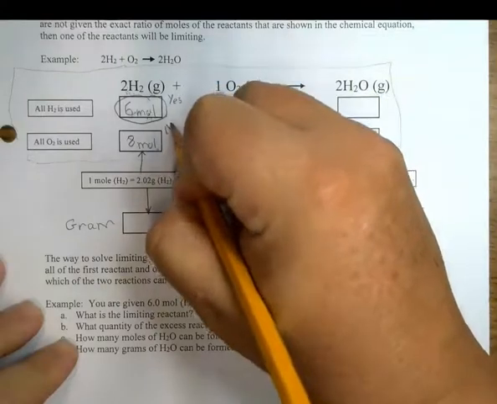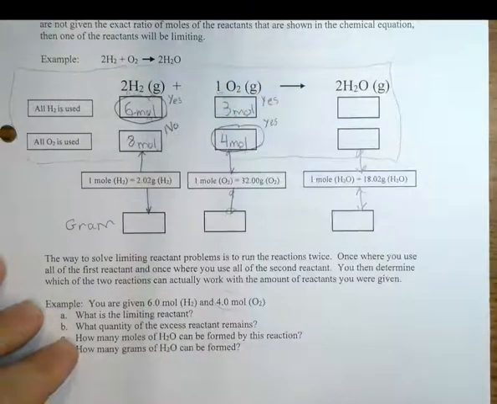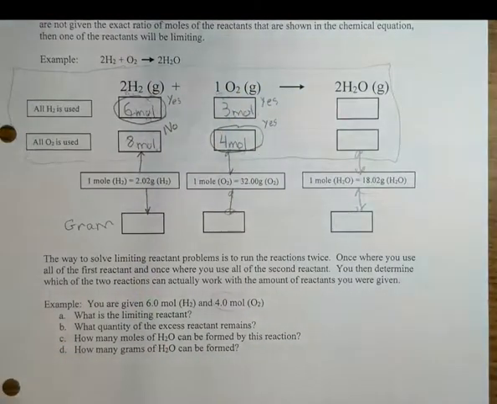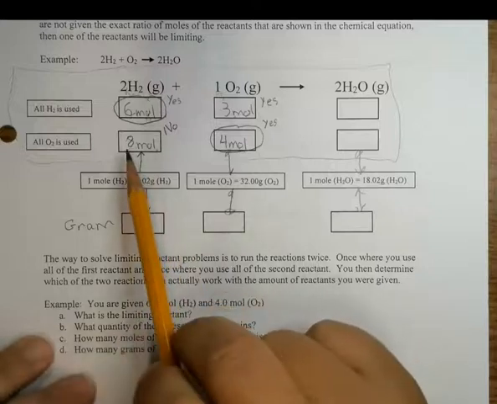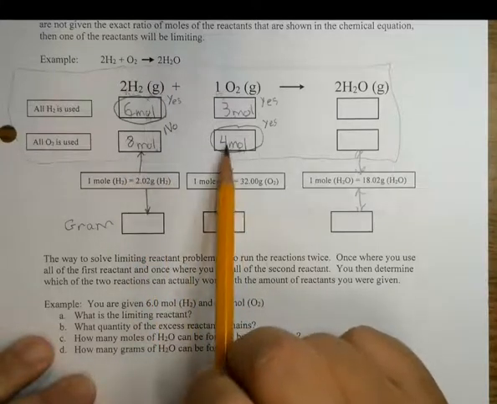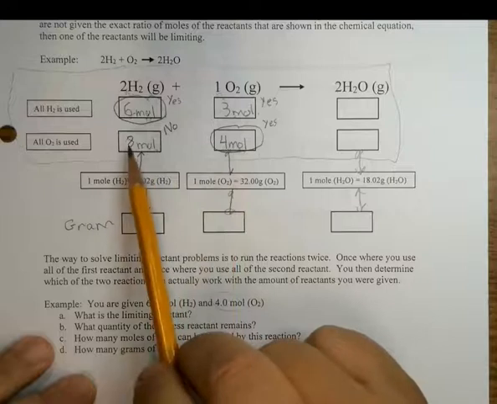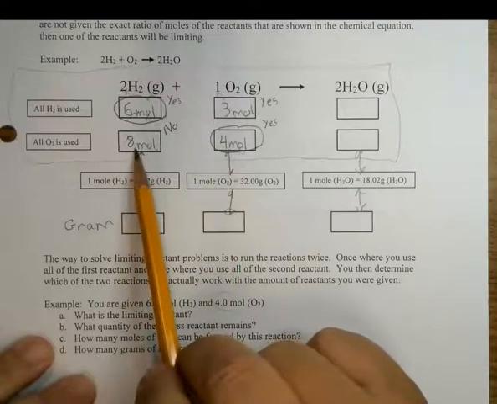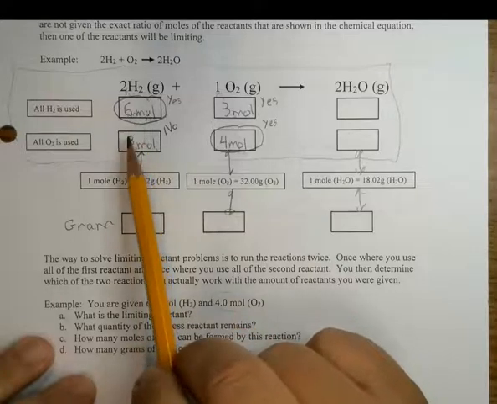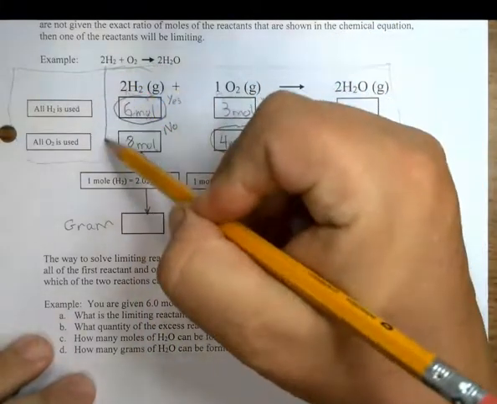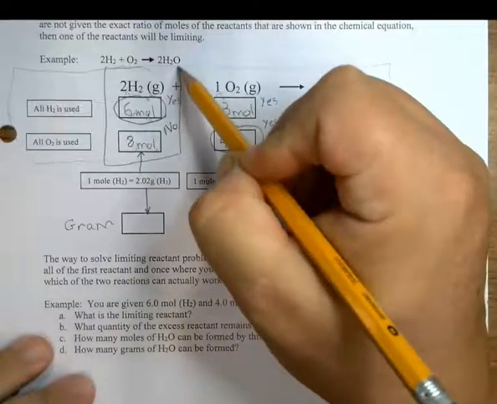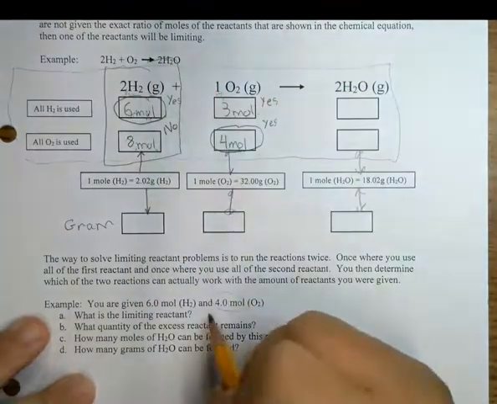You're going to find out in this process you're going to end up with 3 yeses and a no. If you don't, you did something wrong. It's always going to be 3 of them are yes and 1 of them is no. So what we're saying is we don't really have 8 moles. We needed twice as many moles of H2 to make this reaction run to completion, but we only have 6 moles. So our limiting reactant is the one in this column. It's H2.